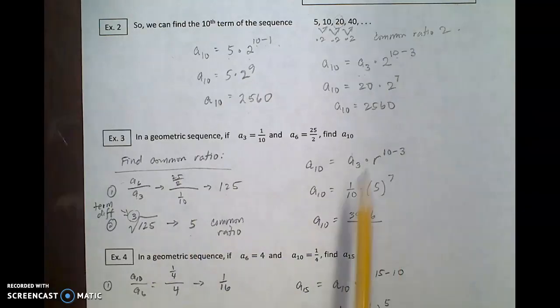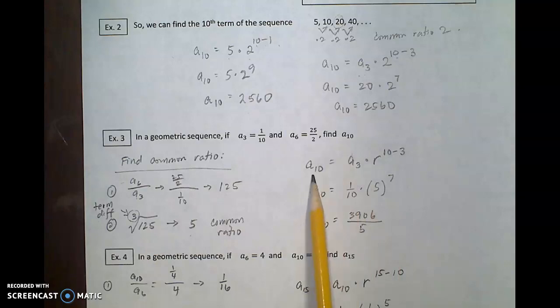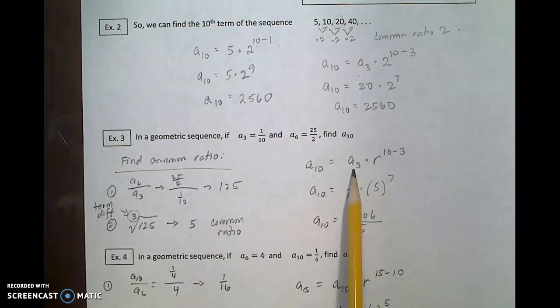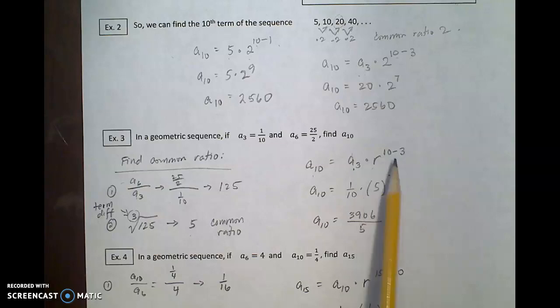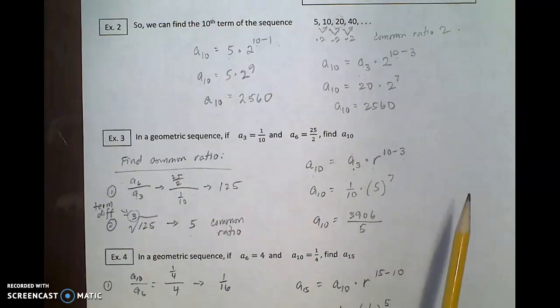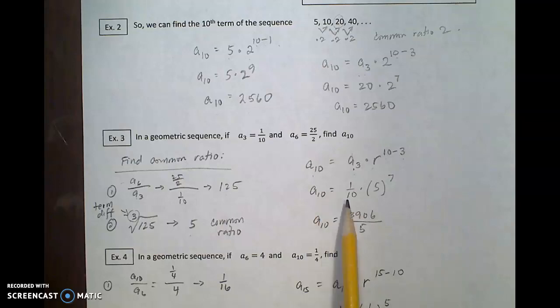Okay, so now I'm going to find the 10th term. So again, I'm going to use that explicit. So a sub 10, the 10th term, is equal to, I'm going to use the third term for this one, times the common ratio, put to the 10th term minus the third term as an exponent, 10 minus 3. So a sub 10 is equal to 1/10, which is my third term, times my common ratio, put to the 7th power, and that gets me this value.